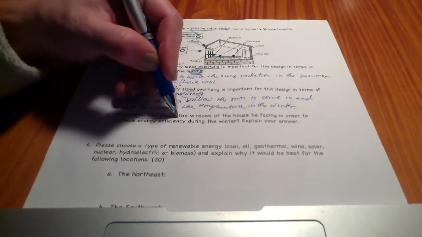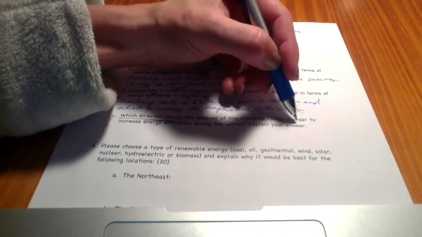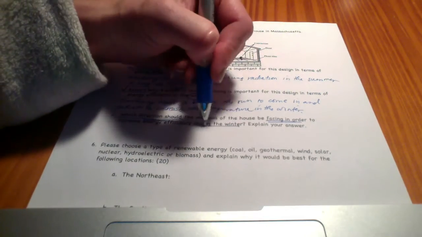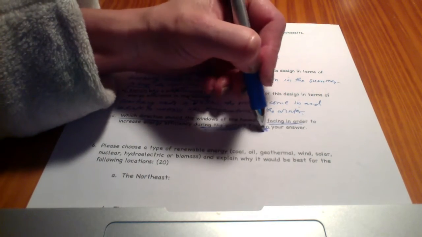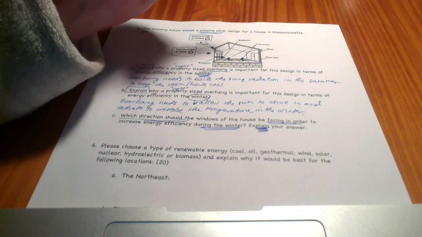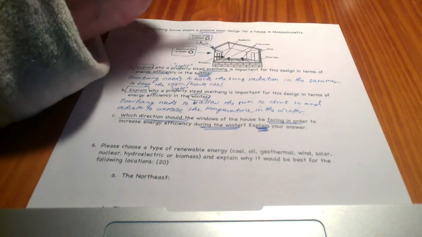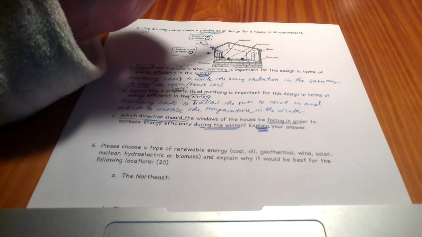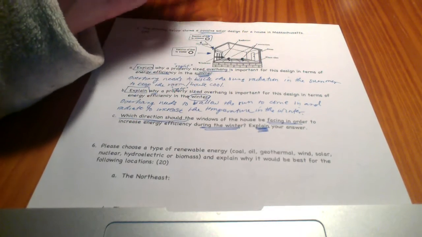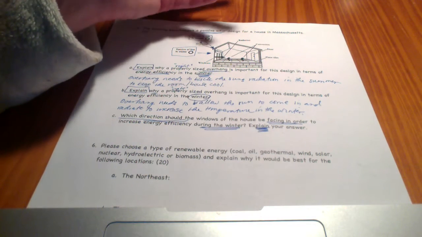Finally, which direction should the windows of the house be facing in order to increase energy efficiency during the winter? Explain your answer. This one might be pretty hard because I don't know how many of you are watching the sun in your house outside of that week when you were doing it for your thermal energy project. The places where you see the sun the most, up here in the northern hemisphere and in the northeast, we get the most sun on the south side of the house.